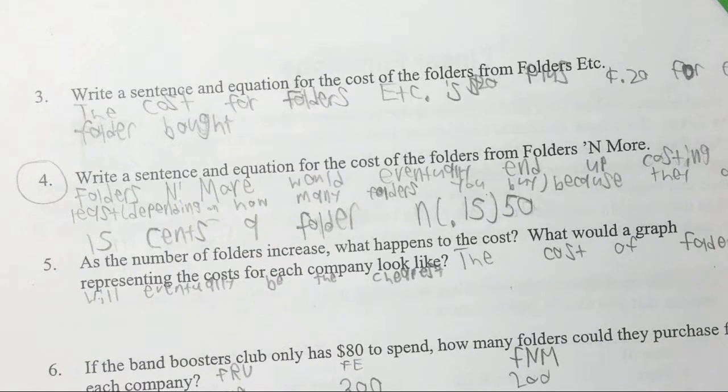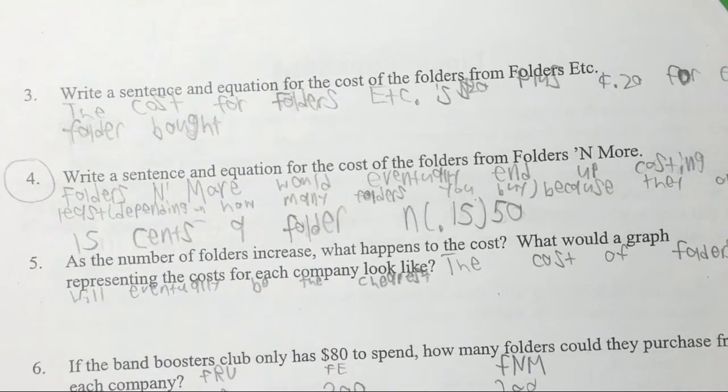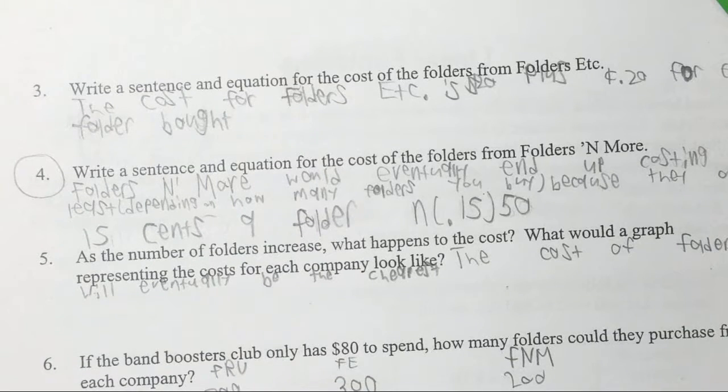I'll read his sentence one last time because it is hard to read. Folders and more would eventually end up costing the least, depending on how many folders you buy. He has in parentheses because it is only 15 cents a folder, and then he has that equation. Okay, does anyone have any questions for Aubrey about his? Okay, you can walk away, Aubrey. Okay, number 5 is Kiana.